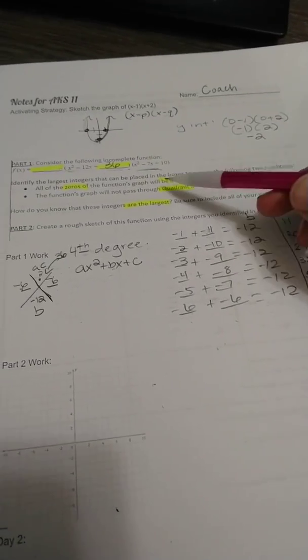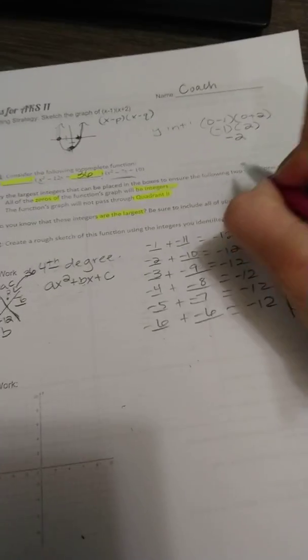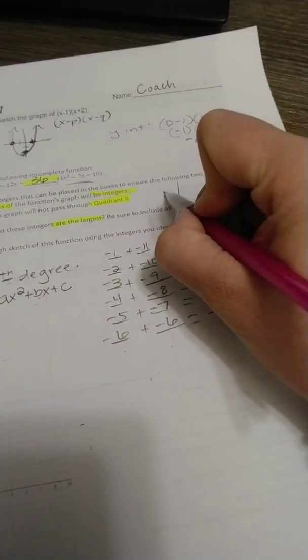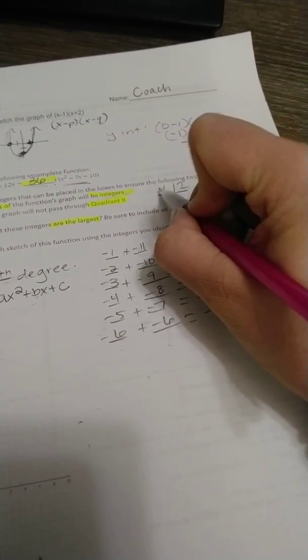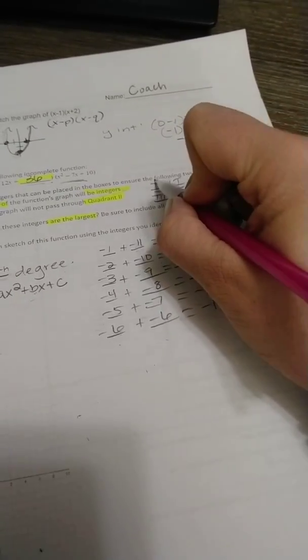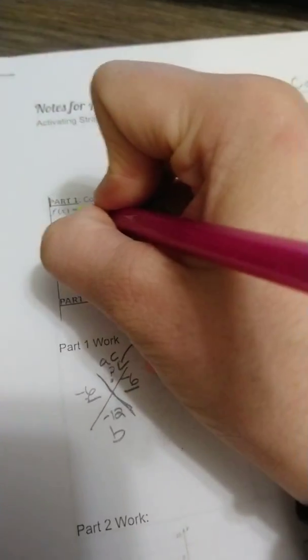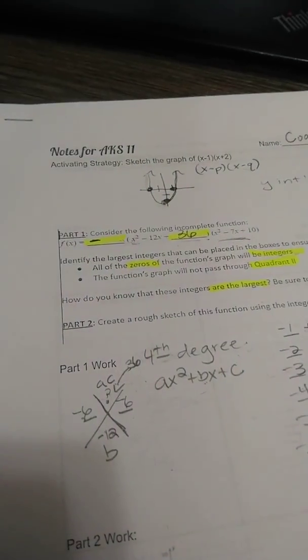So they said that they don't want us to pass through quadrant 2. Now, if you remember from Algebra 1, quadrant 2 is going to be over on the left-hand side. So we want something that doesn't pass that quadrant. Well, the only way to make that happen is if our function is actually negative. That means it's facing downwards and away from this number right here. So this is going to be a negative number. And it's also going to be a negative 1.